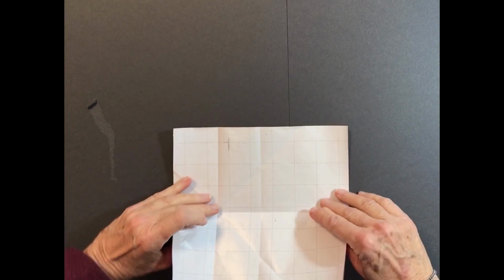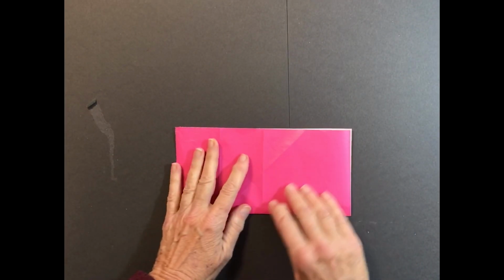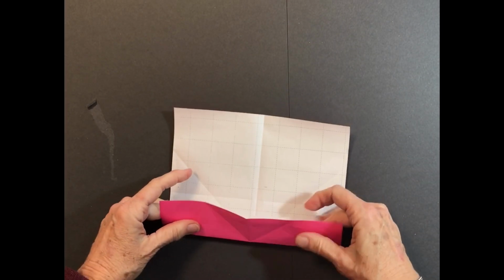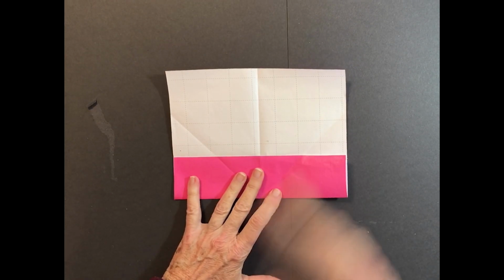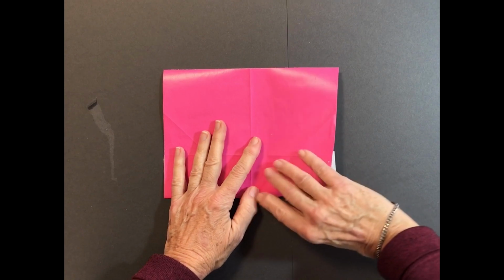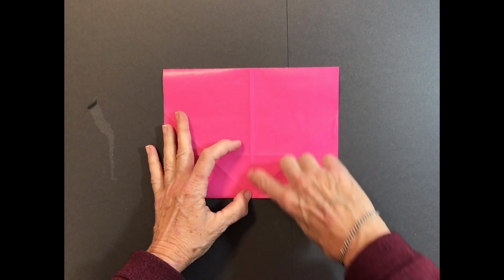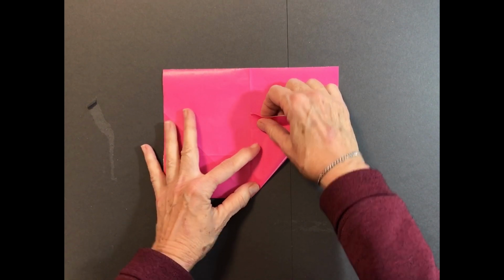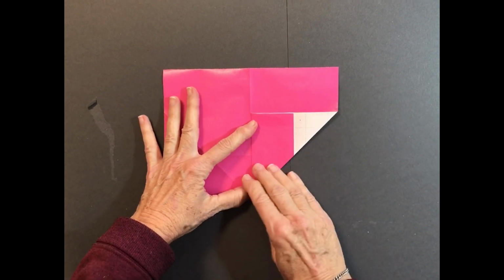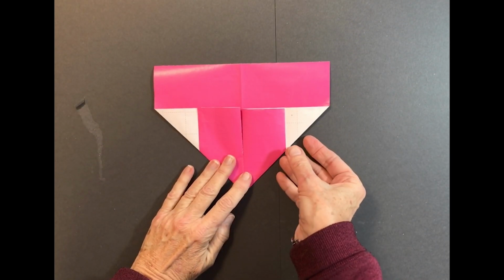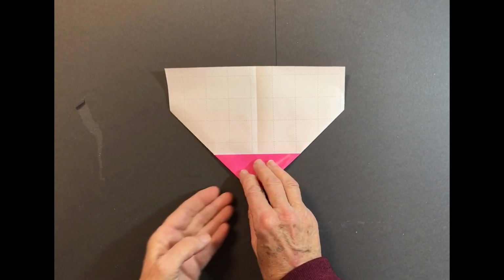I turn it this way. Fold that in half. Okay, I'll fold that up, keep it right there. Flip it over. I'm going to take that center line, that center crease, and I'm going to fold my paper this way. Okay, I've folded like this. I'm going to flip it over.